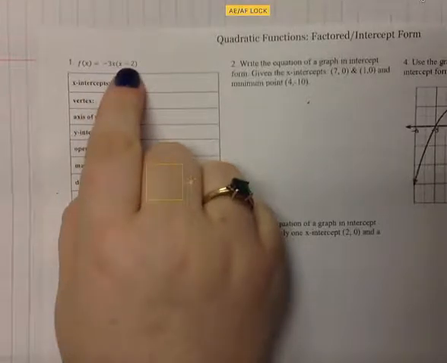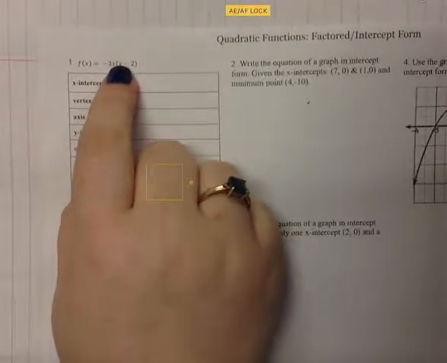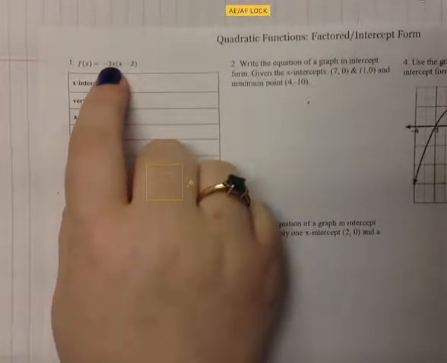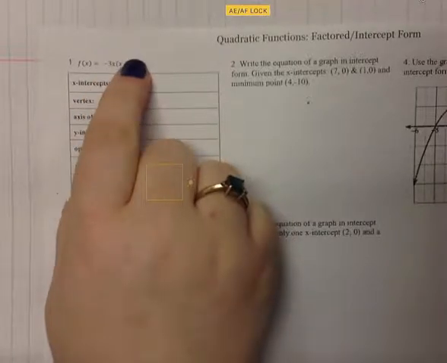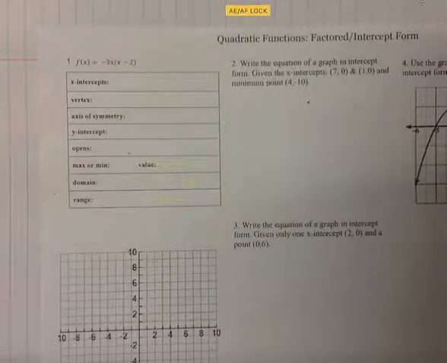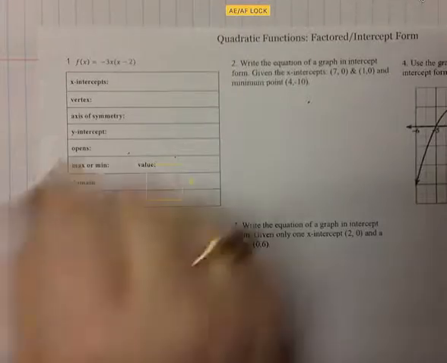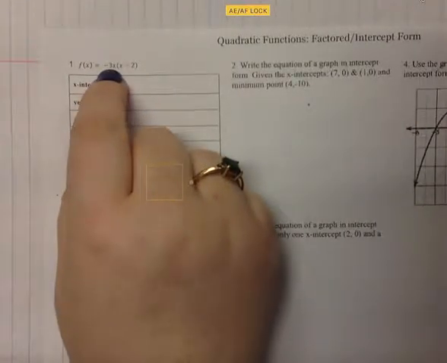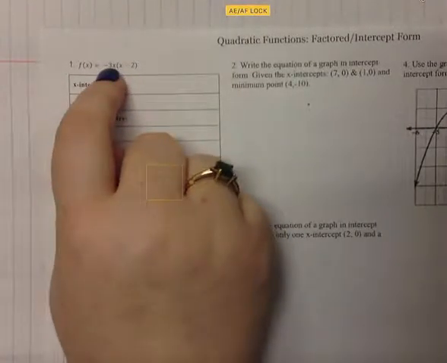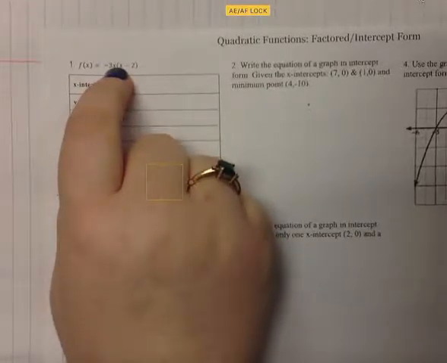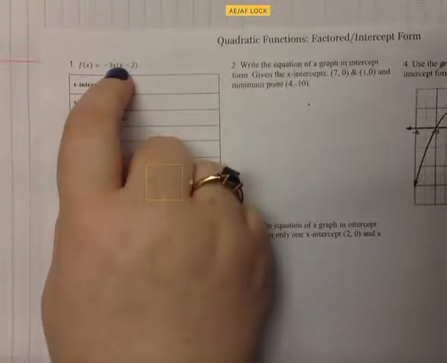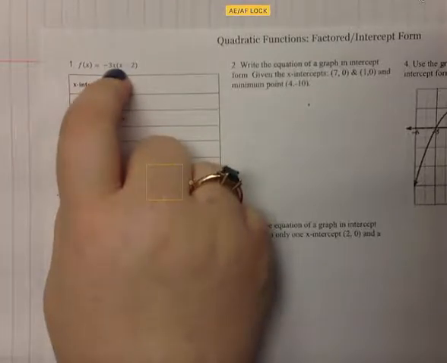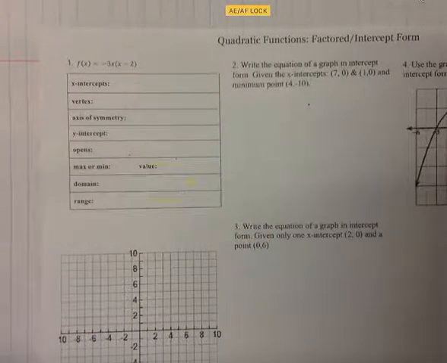So right now it's in factored form because we have it in parentheses, and this negative 3x we could distribute back through to get to standard form. So the first thing we need to do is find our x-intercepts by using the x values. So we have a negative 3 as our a value, but this next part is an x. Anywhere you see an x, that's what you have to look at. So what is the value that would make this x here 0?